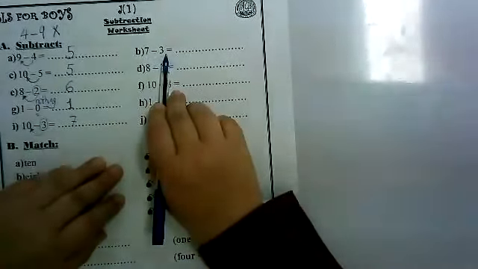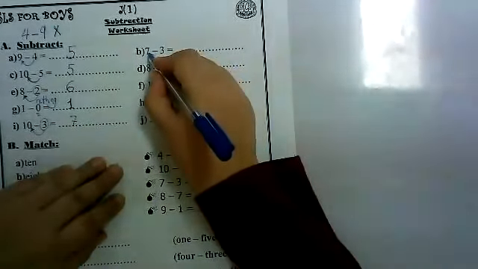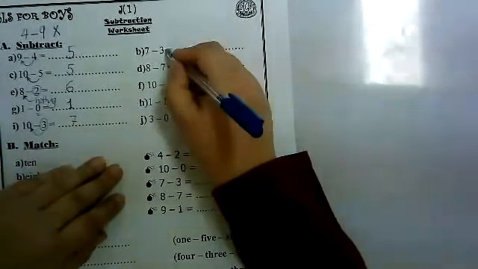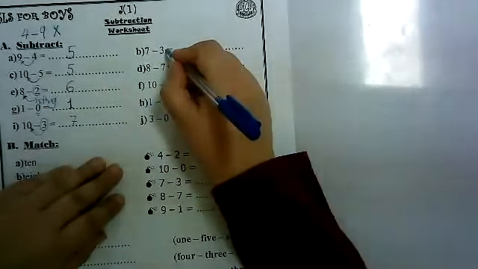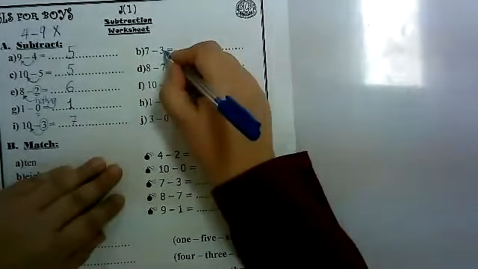Okay. 7 minus 3. You have 7 oranges and you ate 3 oranges, or you lost 3 oranges. They fell down from the bag and you can't find them.